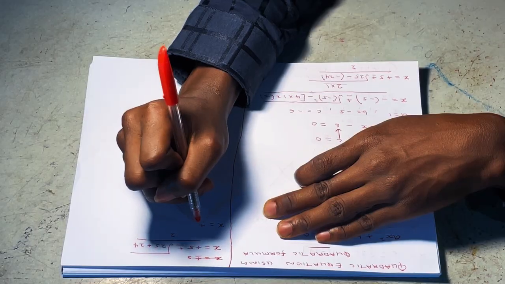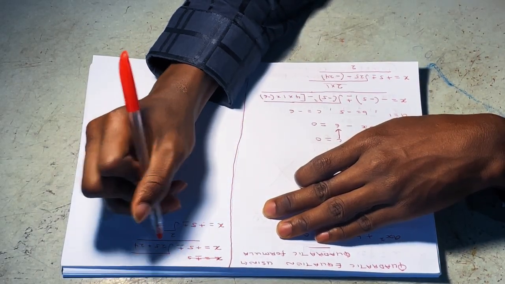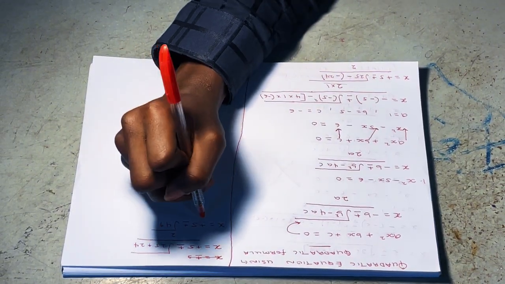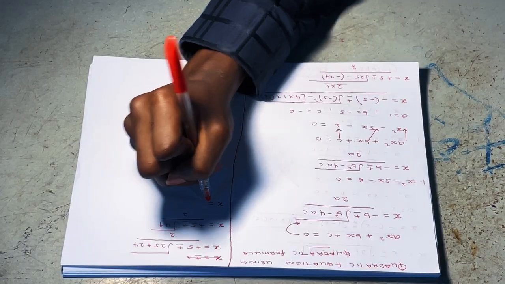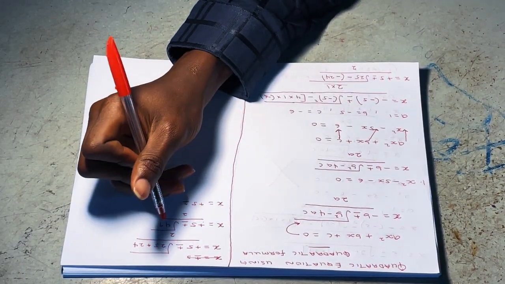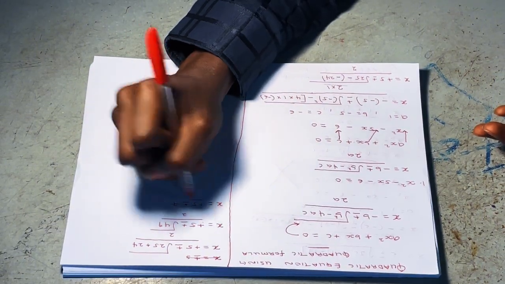Then x equals plus 5 plus or minus root 25 plus 24, which gives us 49, all over 2. So x equals plus 5 plus or minus the square root of 49, which gives us 7. Then we have 7 over 2.